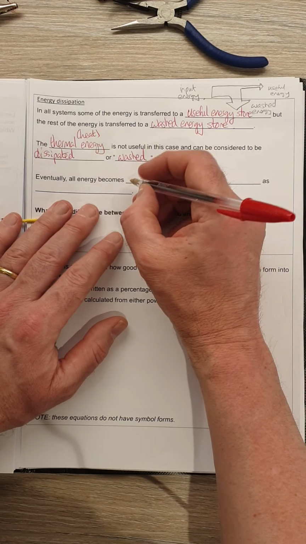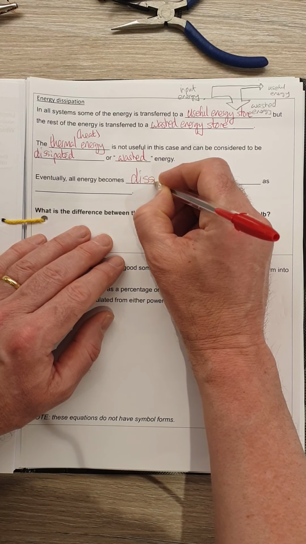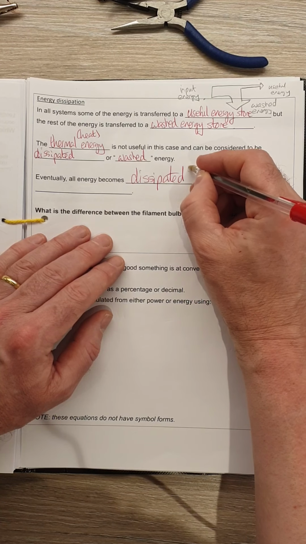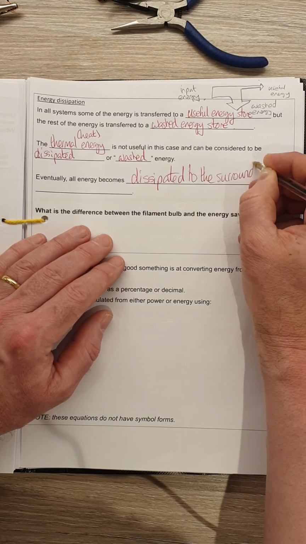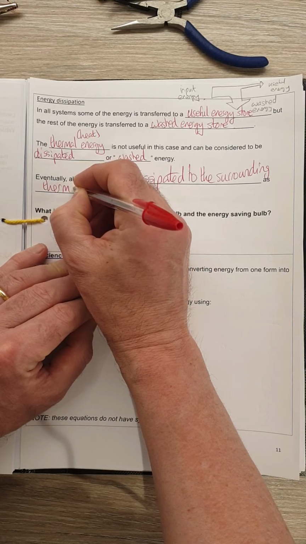Eventually, all the energy becomes dissipated to the surroundings as thermal energy.